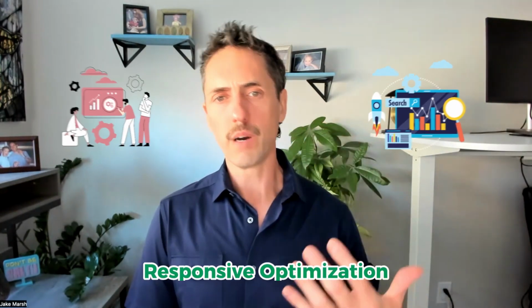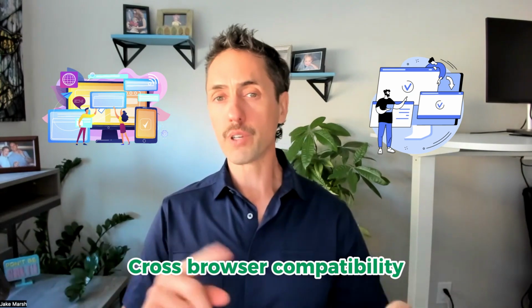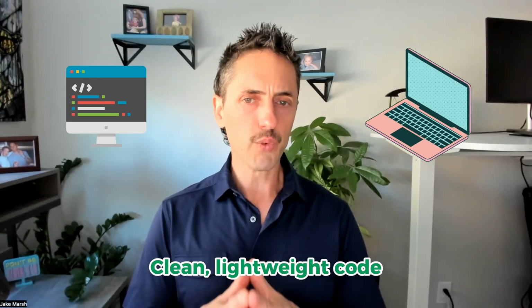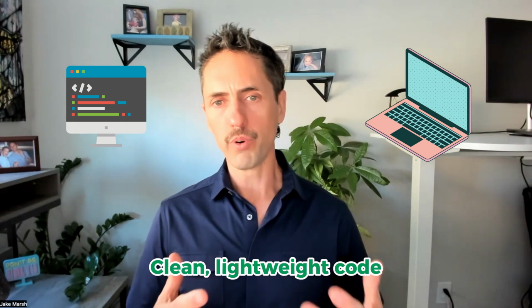So these are all top level things that are important for you to understand. And then there are many more things for your webmaster to pay attention to. Your developer would want to be focusing on those elements, but also responsive optimization and cross-browser compatibility. They need to test on multiple browsers. Clean and lightweight code. Coding is important.